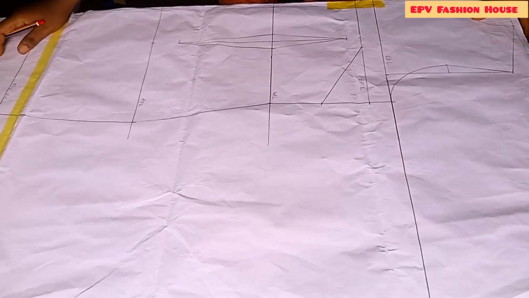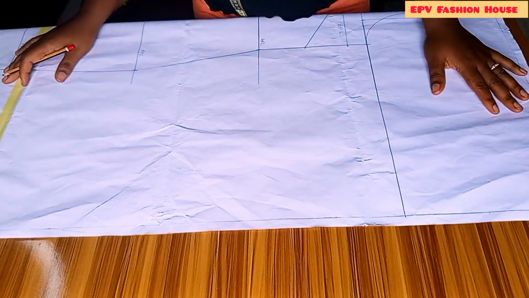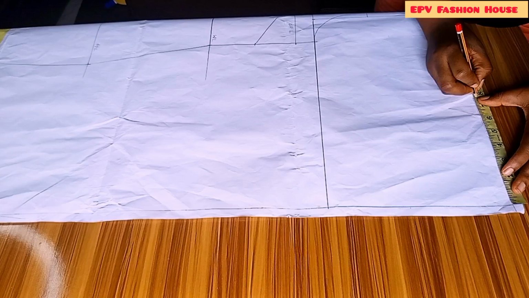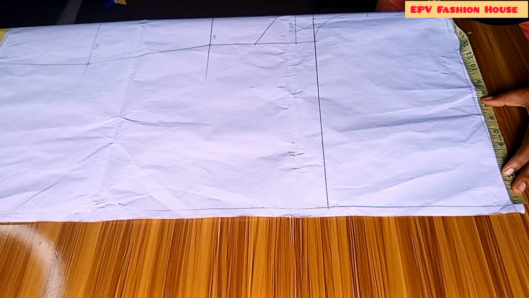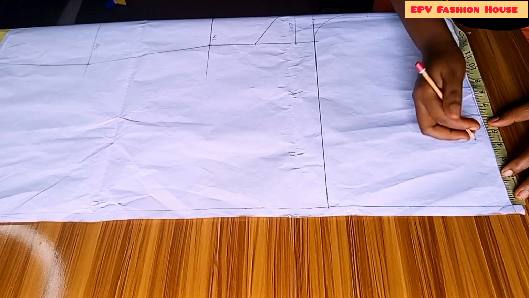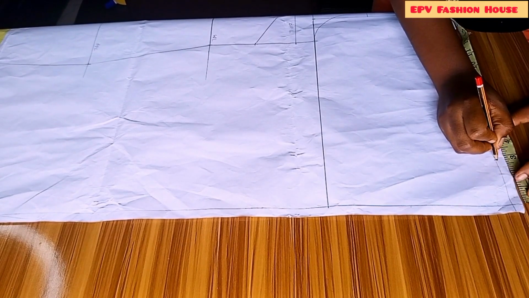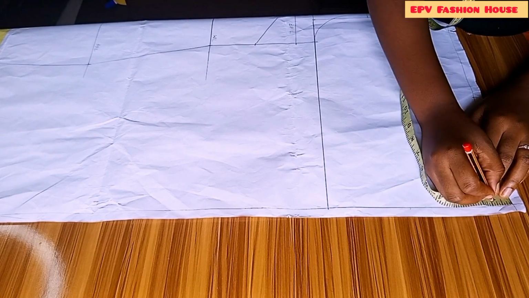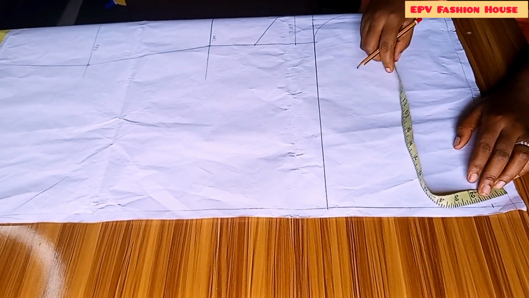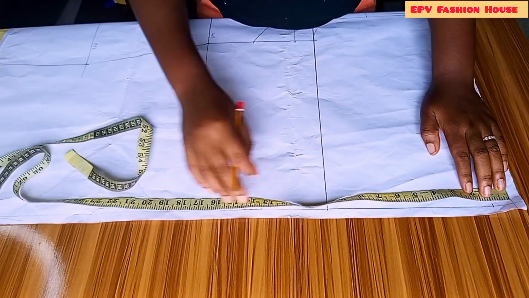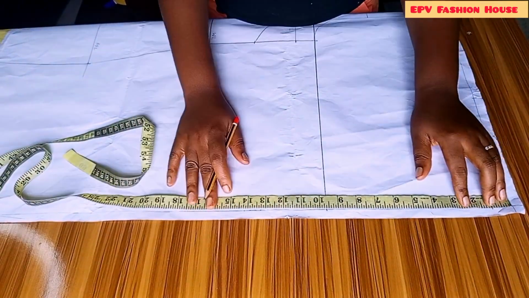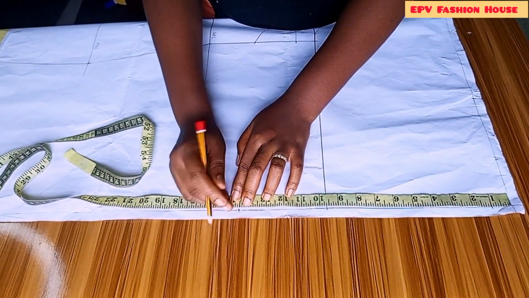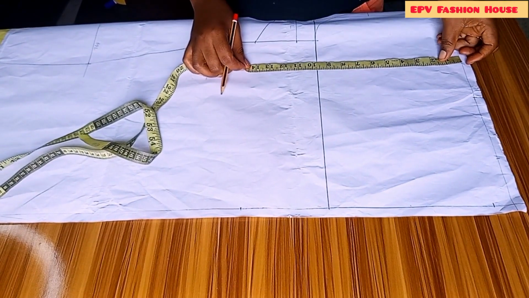Let's now move over to the back. For the back, I'll start with my shoulder 7.5, my neck width 2.8, neck depth 1 inch. Then I will measure my back half length. Mark that here too.